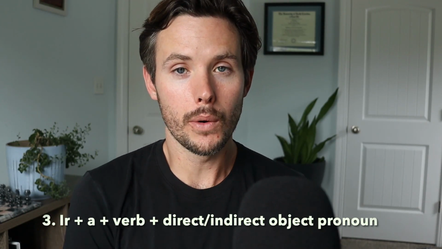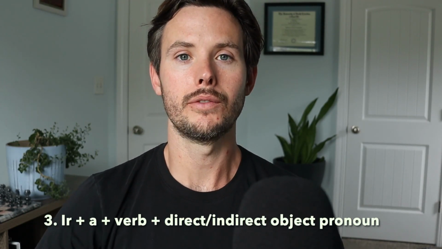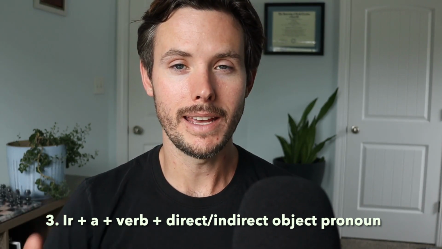And in the last case, what happens if somebody is going to do something for someone else or to someone else? For example, I'm going to call you, or I'm going to give you a present. We don't say voy a llamar tú, or voy a dar tú un regalo. Instead, we change that tú to a te, or a me if we're talking about me.